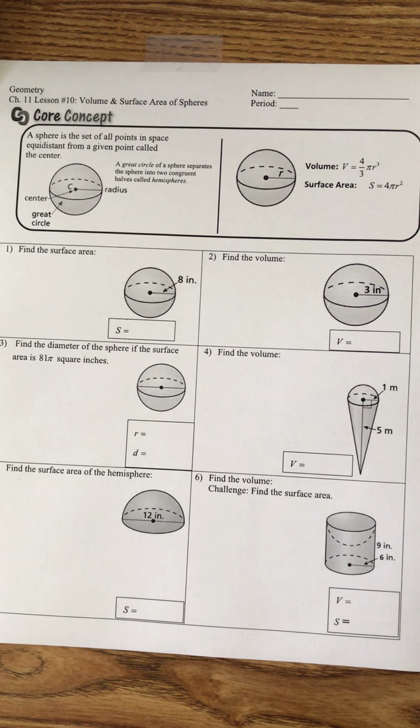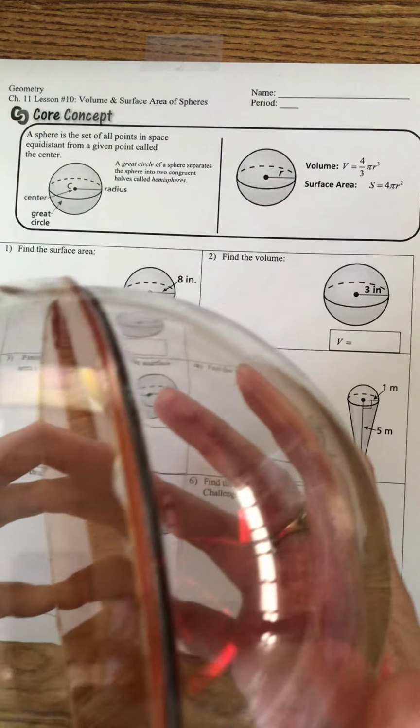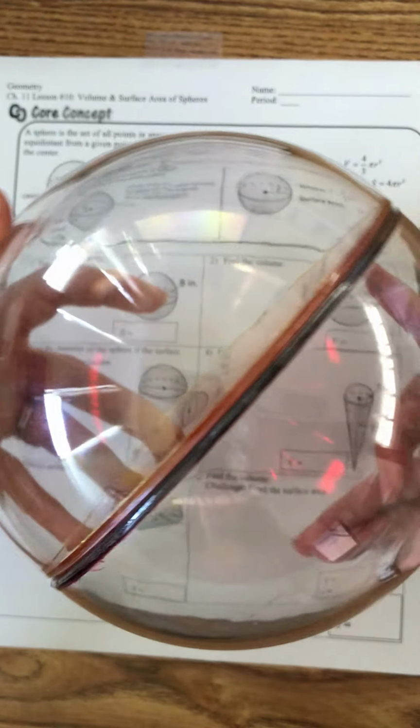This lesson is for Geometry, Chapter 11, homework number 10 on surface area and volume of spheres. So a sphere is the set of all points in space equidistant from a given point called the center. And you're familiar with a sphere because it's the shape of a ball. So here is the model of a sphere.